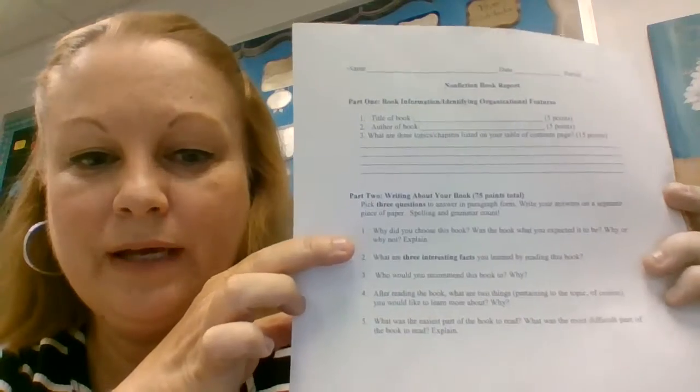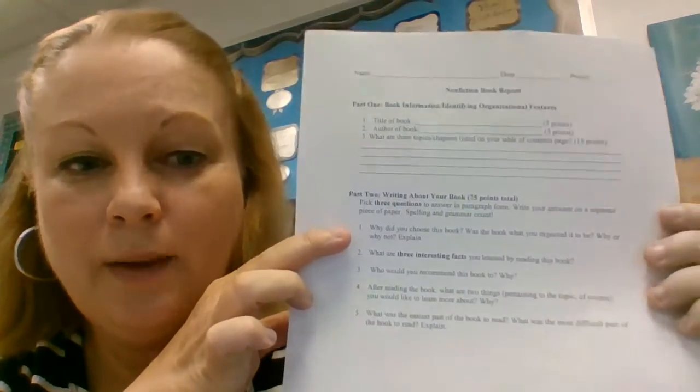The second part might be confusing to a couple of you because it says pick 3 questions, but if you look at number 1, it's got 3 questions in it, and we're counting number 1 as 1 question. So you've got 1, 2, 3, 4, 5. Out of those 5 listed, answer those questions completely in a paragraph. Number 1 would be 1 full paragraph addressing those 3 separate questions, but it's still counting as 1.